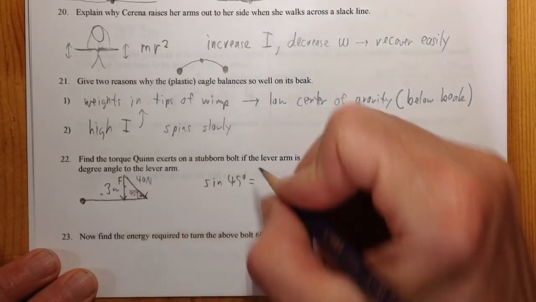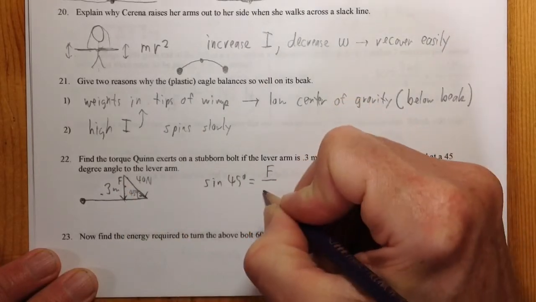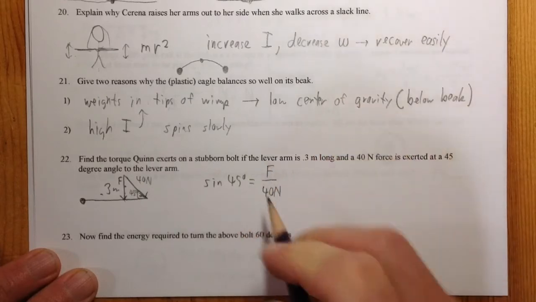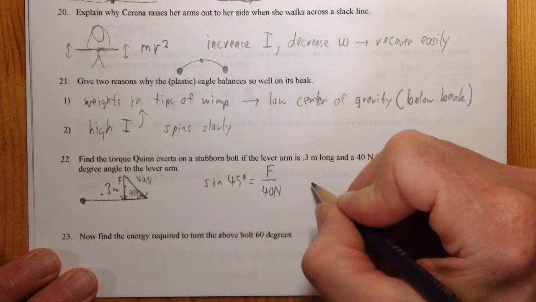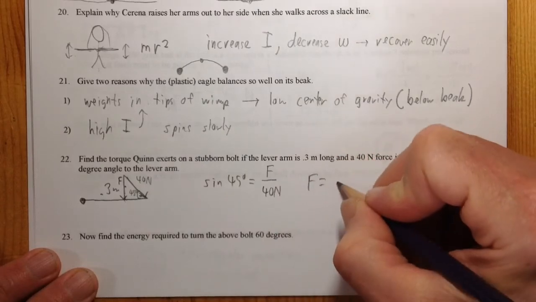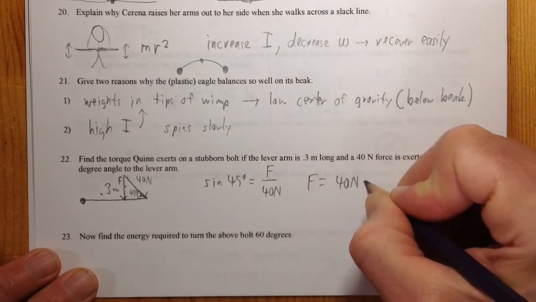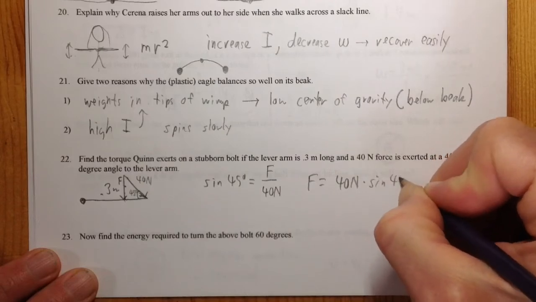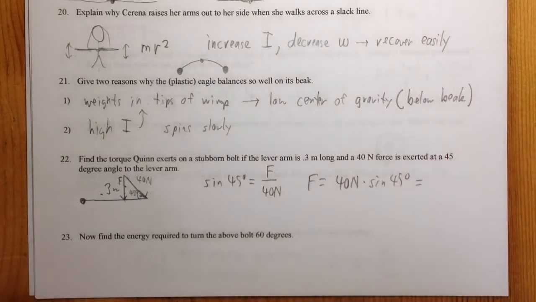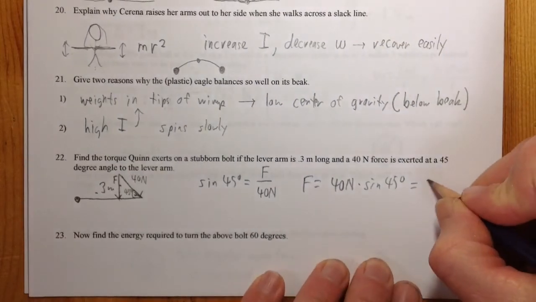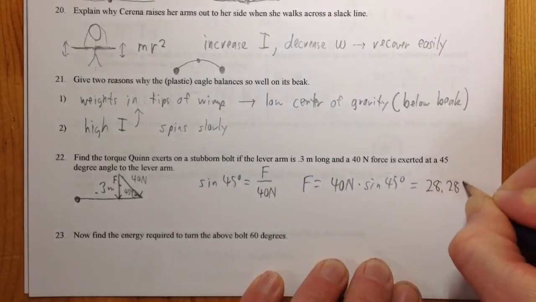The perpendicular force is F over 40 newtons, or the force is 40 newtons times the sine of 45 degrees. That's the force that's actually doing the turning. So you plug that into your calculator: 45 sine times 40, and I get 28.28, so 28.28 newtons.